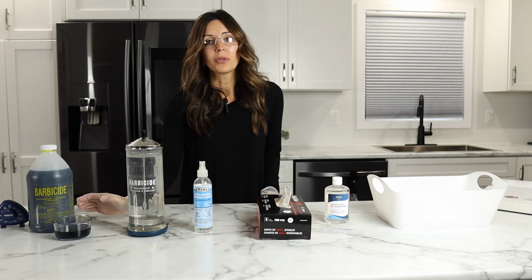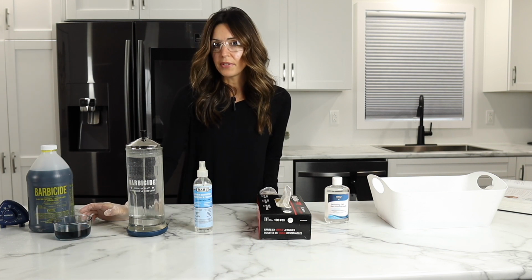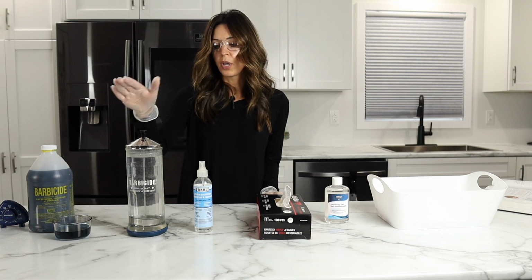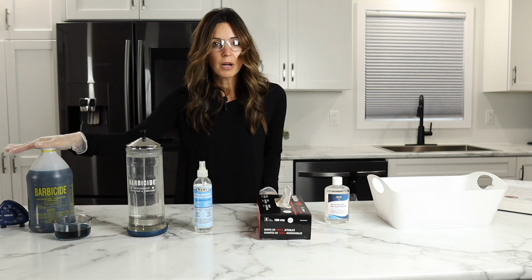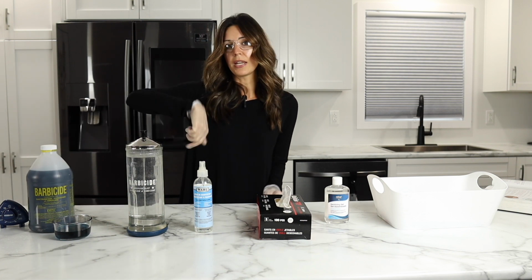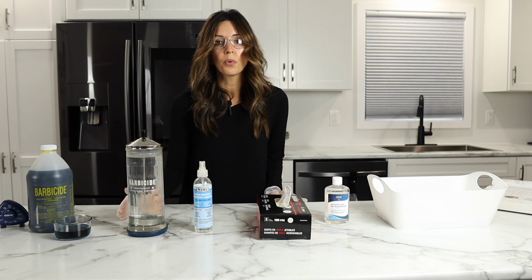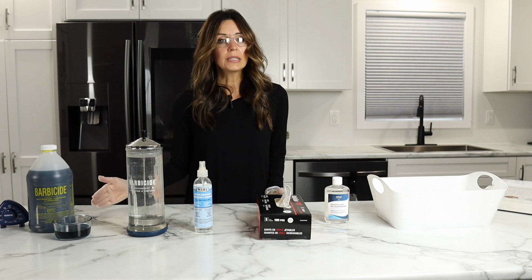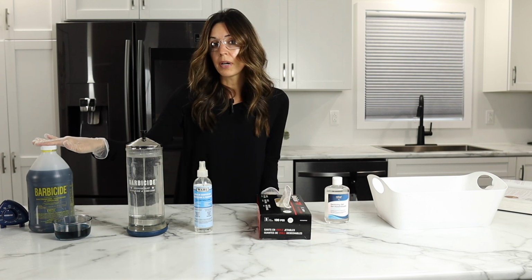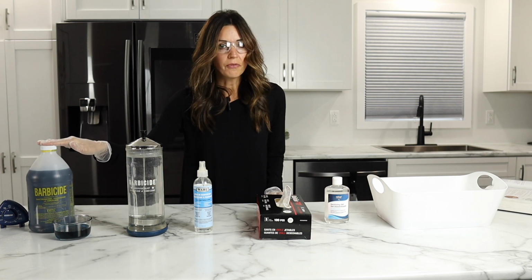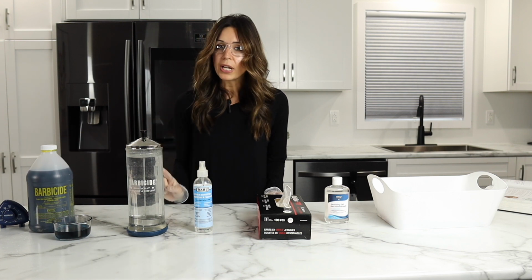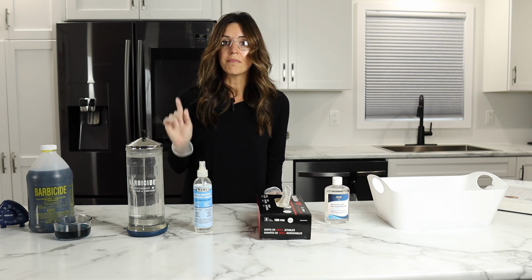I've already measured out 62.5 mils of disinfectant. It's all ready to go into my water. So I'm not going to take the Barbicide and just dump it in and call it a day. It's really important that you make sure you have 62.5 mils for every 1 liter of water when you're mixing Barbicide. If you're using a different disinfectant, please make sure that you read the manufacturer's instructions and mix it according to those.